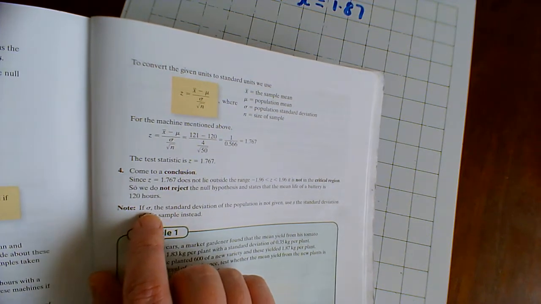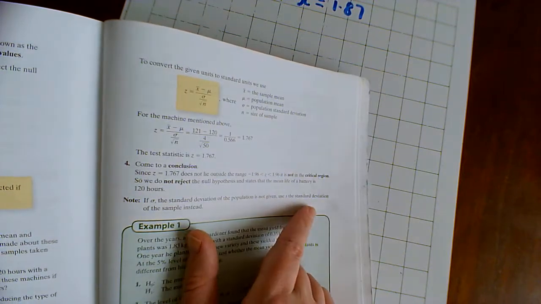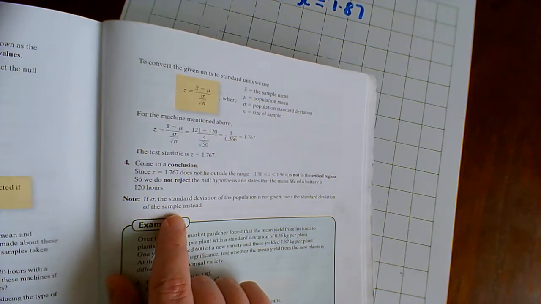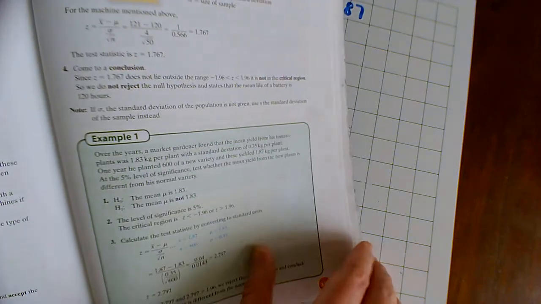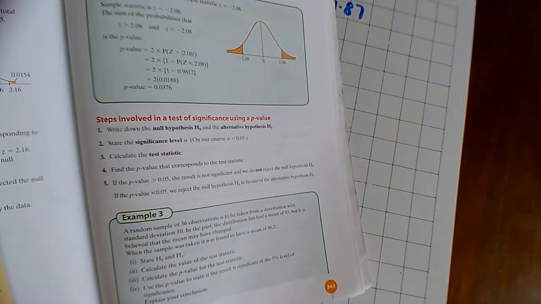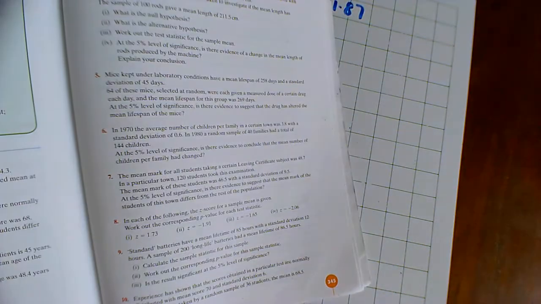And then look, it says, if the standard deviation is not given, so if they don't say the standard deviation of the population, just use the standard deviation of the sample instead. Again, it's just to give us the best and most accurate answer possible. Okay, so what I'm going to do is I'm going to go through this example in this video, and then in the next videos I'll talk about p-values and the test of significance using the p-value, okay?